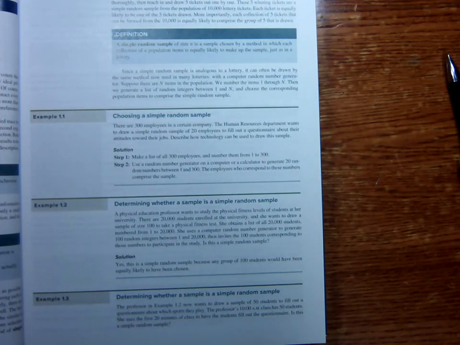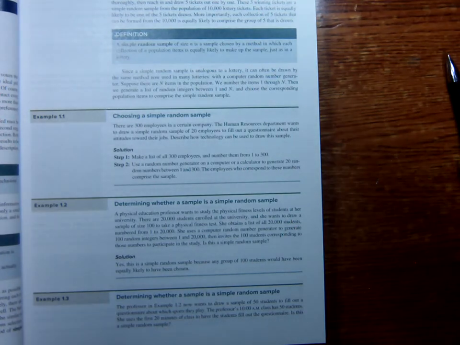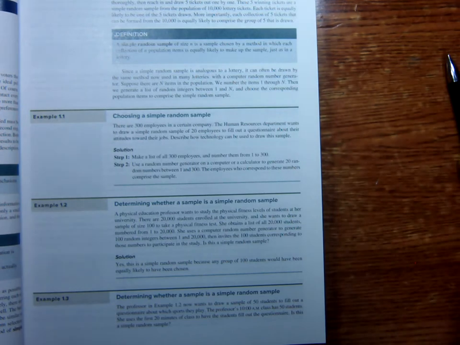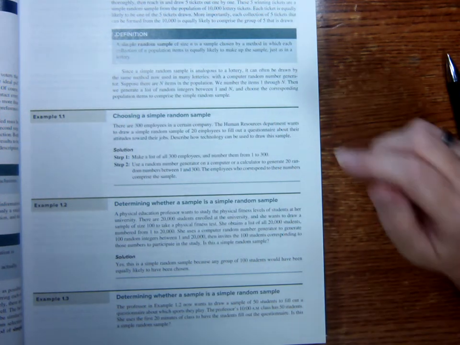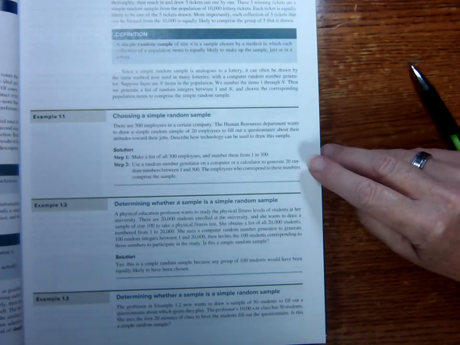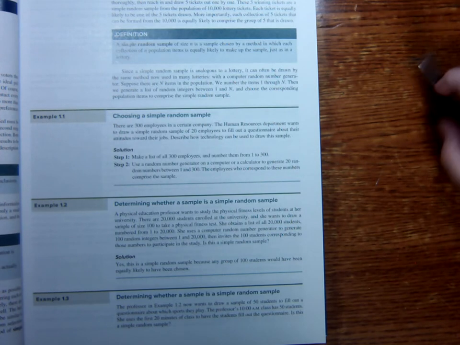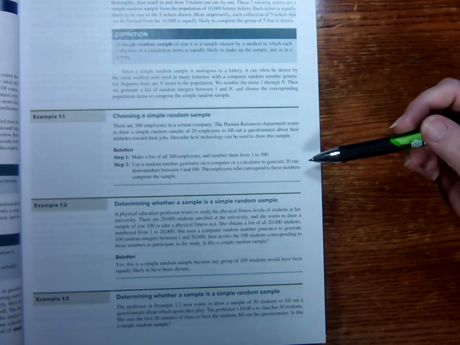So this first one says you have 300 employees in a certain company. Human Resources wants to draw a simple random sample of 20 employees to fill out a questionnaire about their attitudes on jobs. So you could do this a number of ways. You can make a list of the employees and give them numbers 1 to 300. Then you can use a random number generator on a computer or on a calculator to generate 20 random numbers between 1 and 300. The employees who correspond to these numbers would comprise a sample.